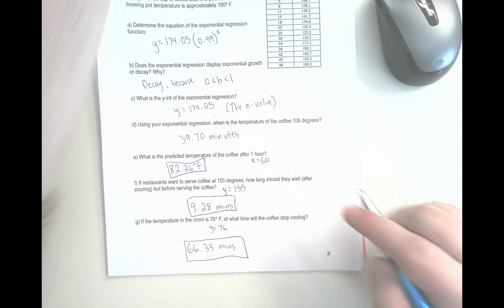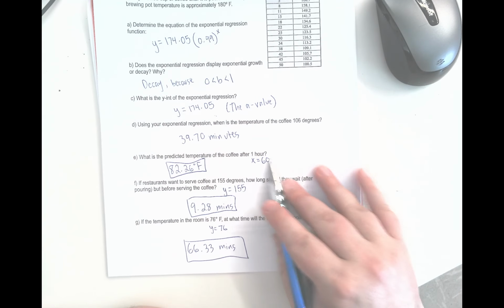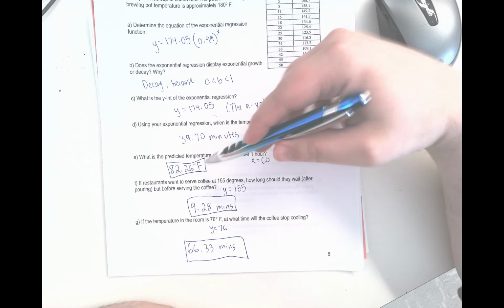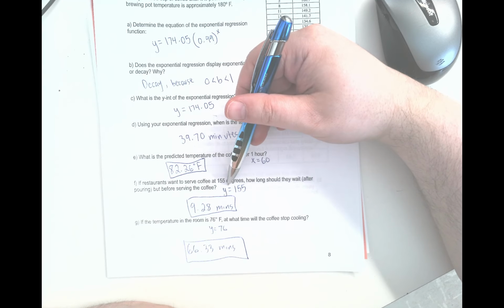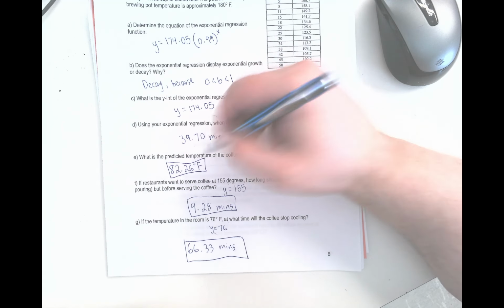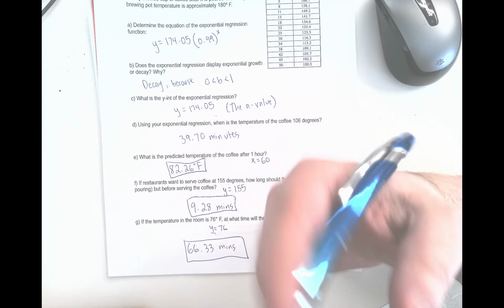And so we have, after 1 hour, or where x equals 60, the temperature is 82.26 degrees Fahrenheit. At the temperature of 155 degrees, the amount of time that it takes to reach that is 9.28 minutes. And for 76 degrees, the time is 66.33 minutes. So again, if the question is asking you for something in context, make sure that you give the context in your answer. In this case, it is temperature and number of minutes.